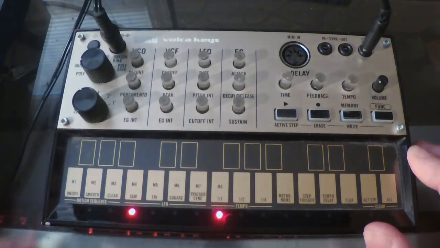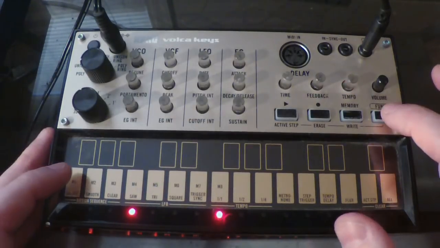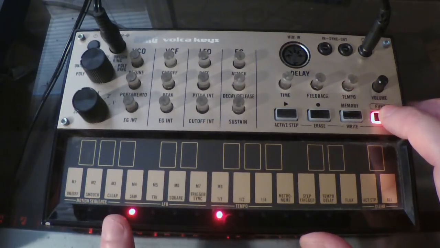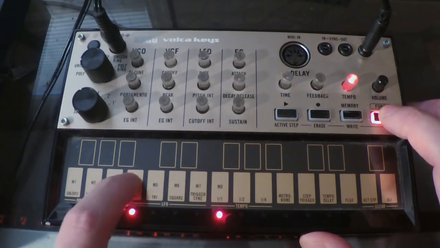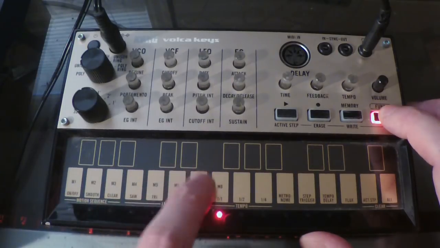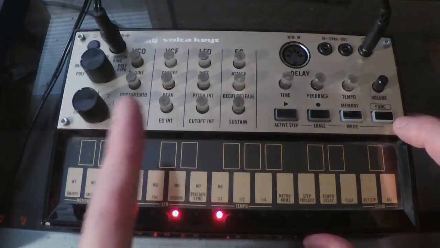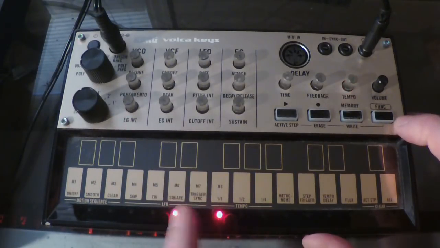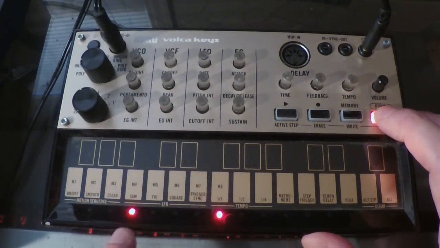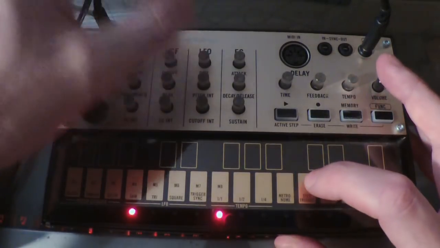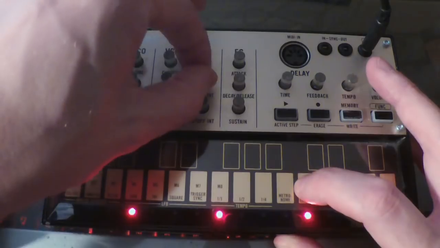If you want to change the shape of the LFO, hold down function, we have saw, triangle, or square. Right now it's in saw. We can also turn on or off trigger sync. That means it would reset the LFO every time you press a key if it's enabled. So we're going to start off with a saw wave. Let's turn the pitch intensity up on it.